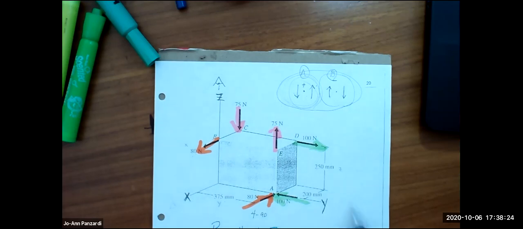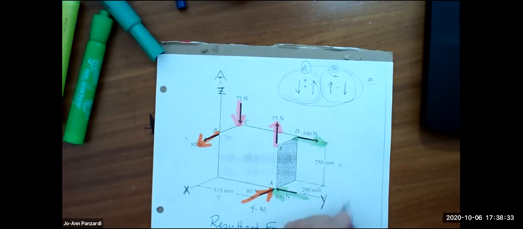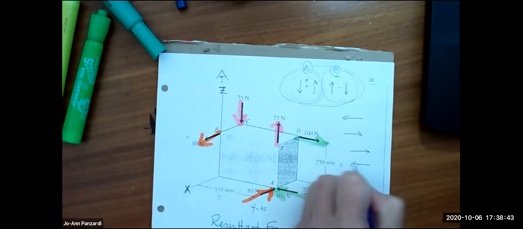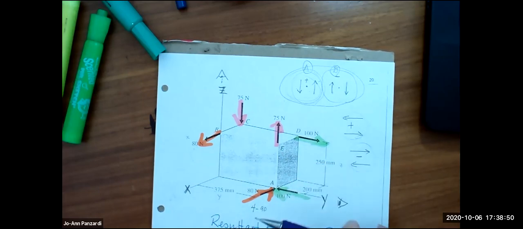Let's try it. Let's do this 80. We're still looking at this. I'm looking down from my Y. This we know is positive. This is negative. Do I have this or this? Looking down from my Y at the 80, C or D?